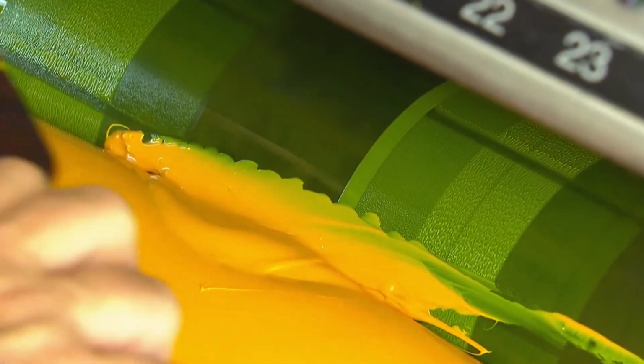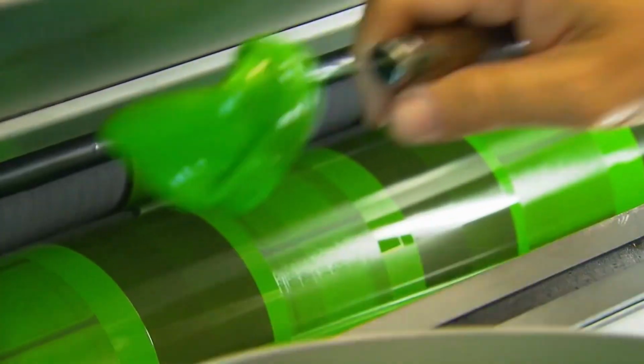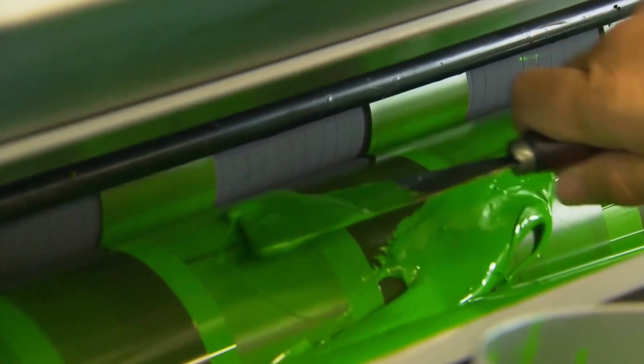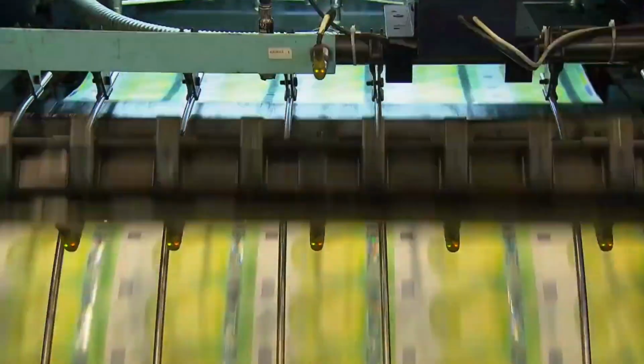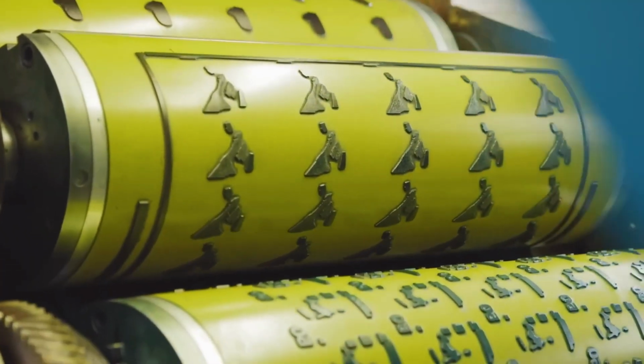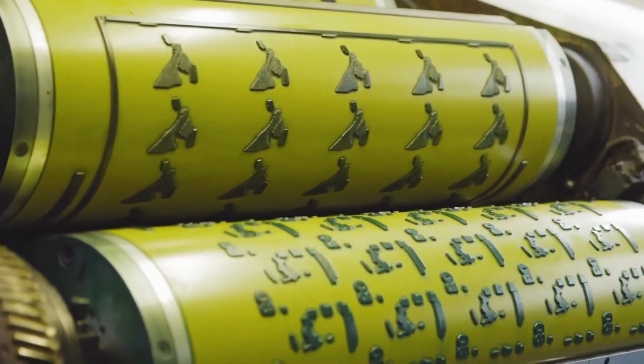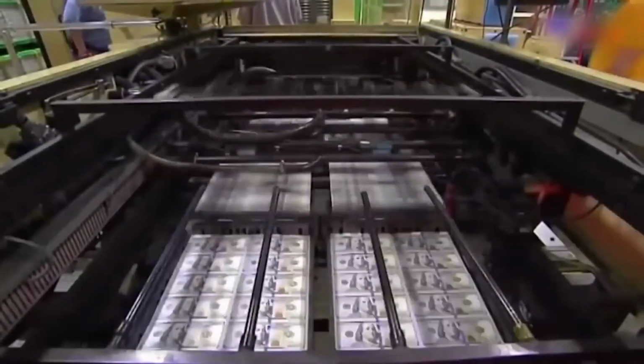Once the design has been finalized, it's time to create the plates that will be used for printing. This is where the intricate details of the design are transferred into a format that can be used for mass production. Metal plates are carefully engraved with the images and patterns that were designed in the first step. These plates are essential for transferring the design to the paper during the printing process.